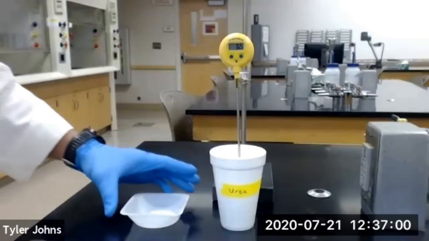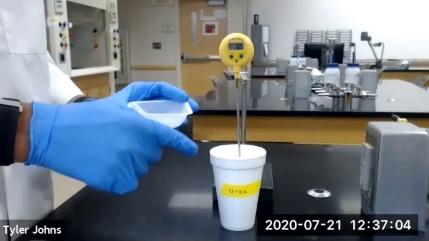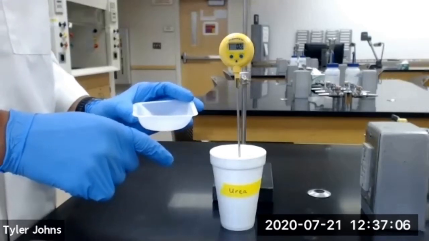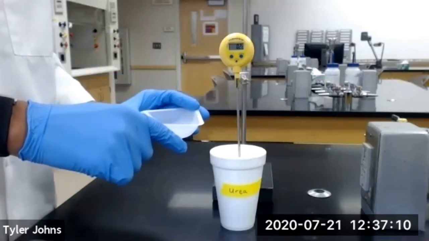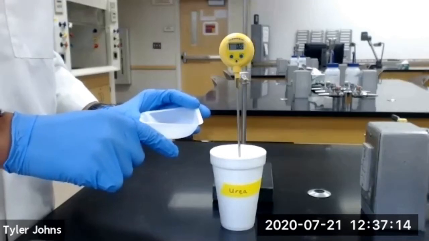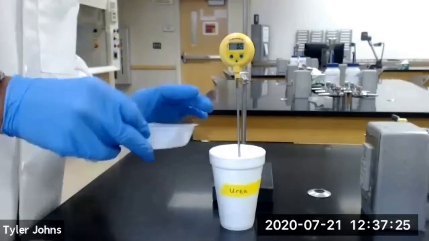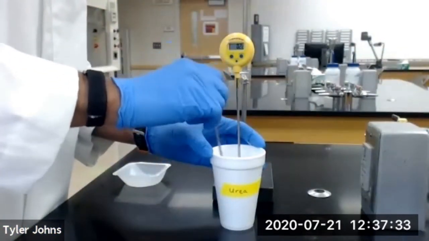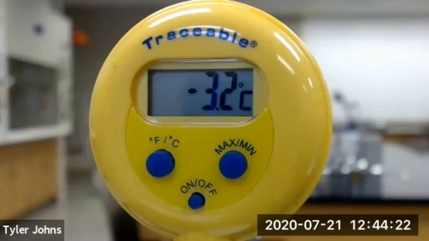We will now add our 1.8 grams of urea to the cup and stir using a spatula until all of the urea has been dissolved in the ice, and we will record the lowest temperature of the mixture. The lowest temperature reached by the urea and ice mixture is -3.2 degrees Celsius.